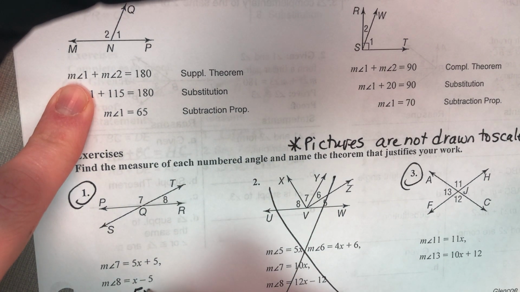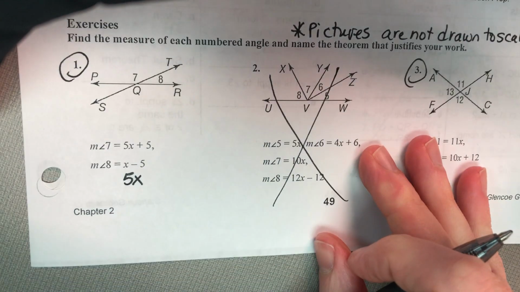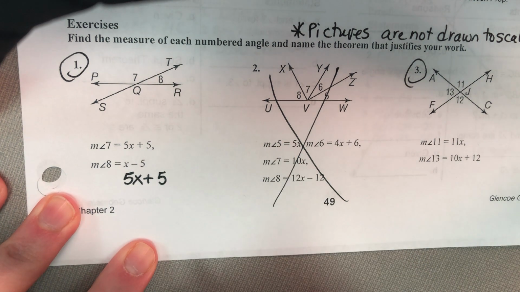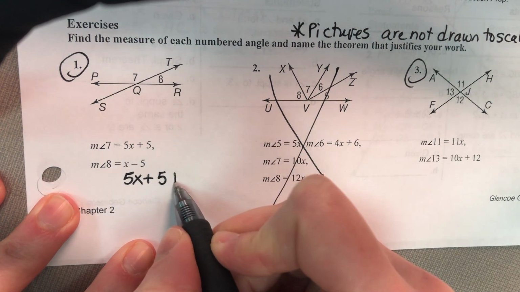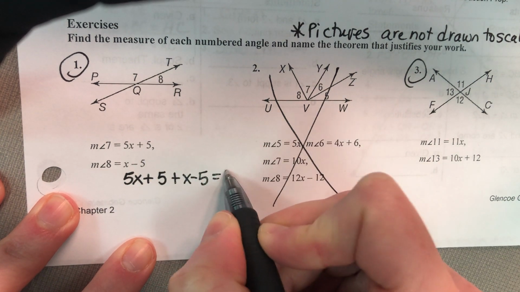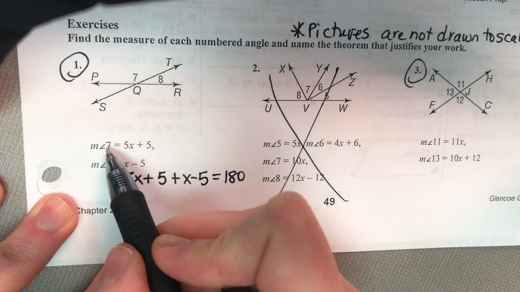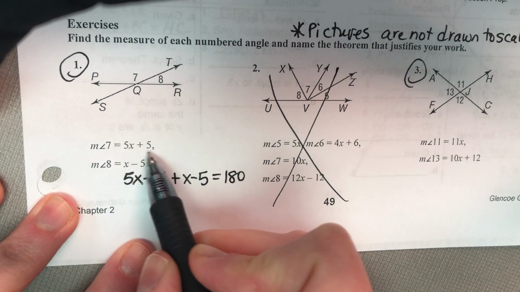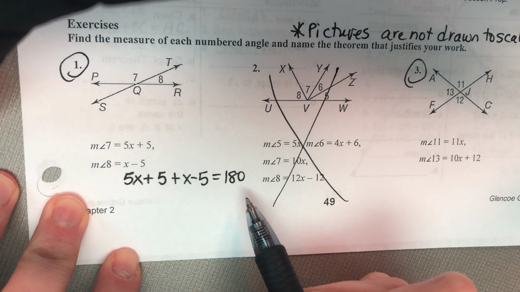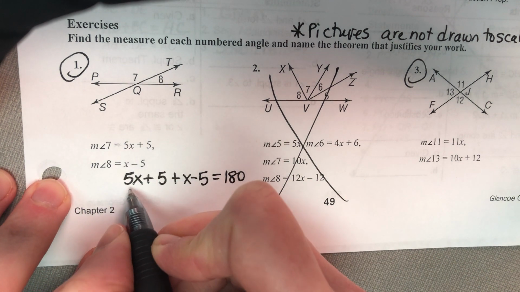So 5x, oops, let me get where you can see my work. 5x plus 5 plus angle 8, which is x minus 5, has to equal 180. Okay? This is angle 7, this is angle 8. 5x plus 5 plus x minus 5 has to equal 180. And now we'll do the algebra to solve the equation.